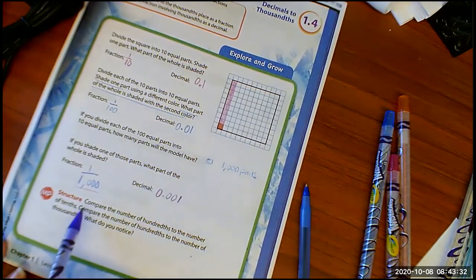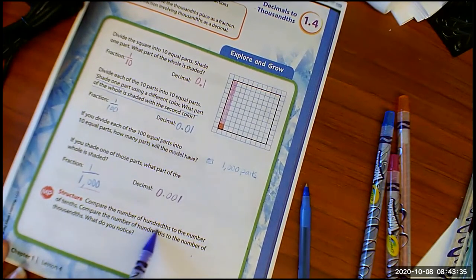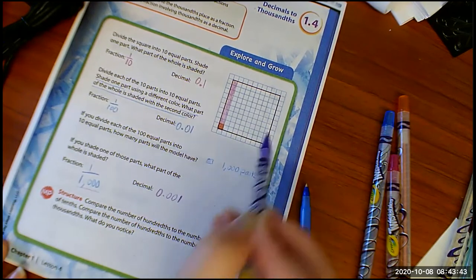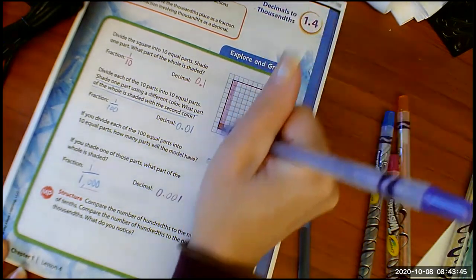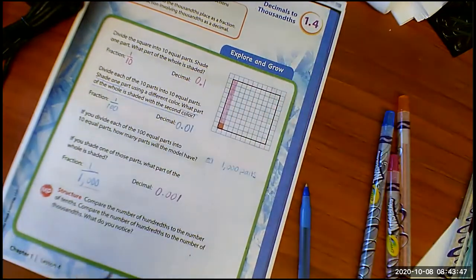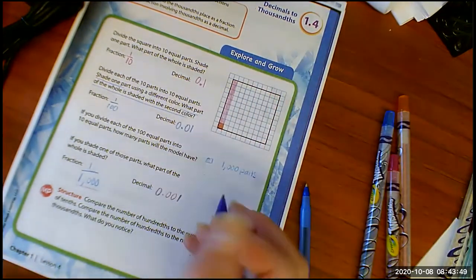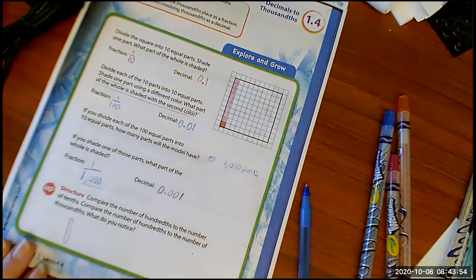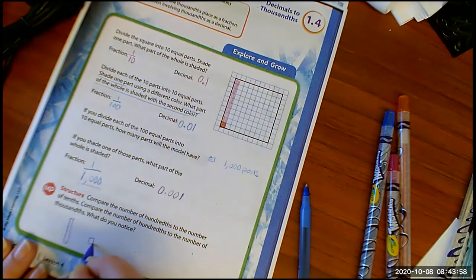Now, here it says, compare the number of hundredths to the number of tenths, okay? There are more 100ths than there are tenths, right? We know that from our rods and our units. When we have our rods, that has 10 pieces in it, right? When we have our units, there's only 1.